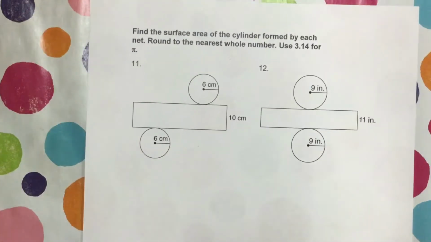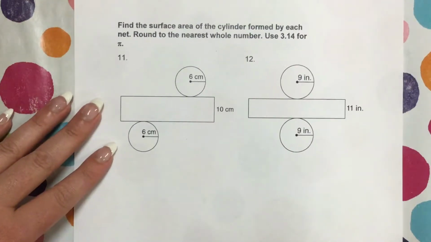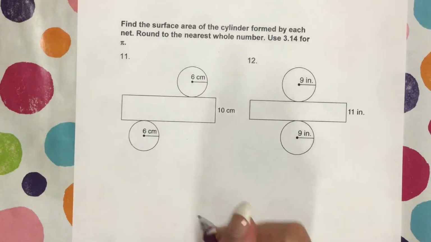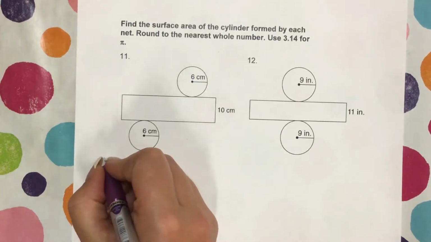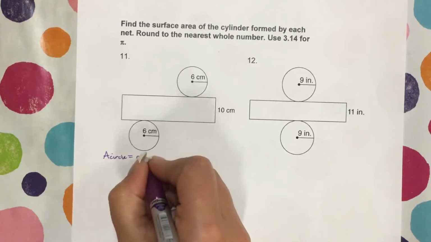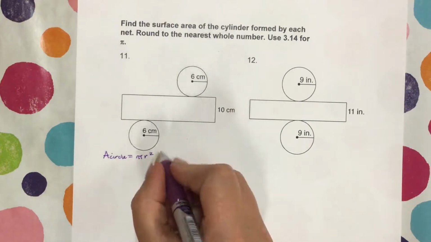Problem 11 says find the surface area of the cylinder formed by each net. Round to the nearest whole number. Use 3.14 for pi. Okay, cool. So first we need to find the areas of the circle. So area of circle is going to be pi r squared, and our radius is 6.